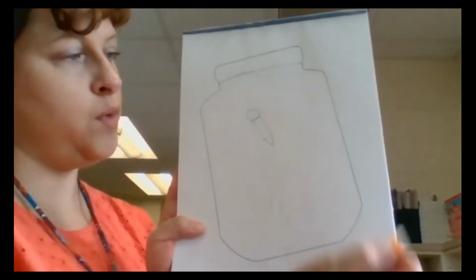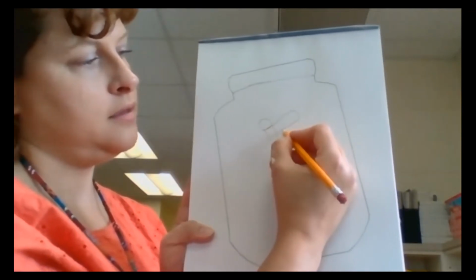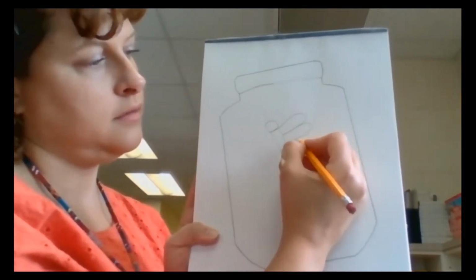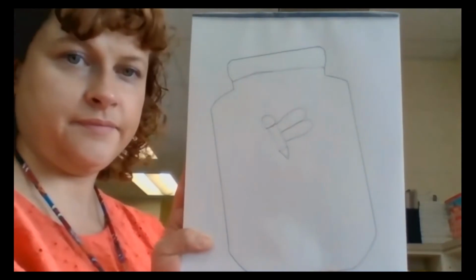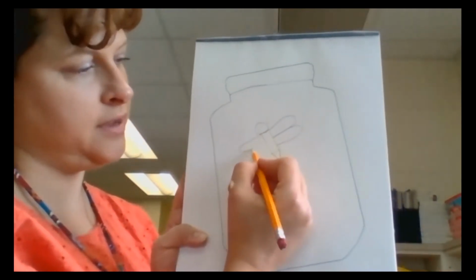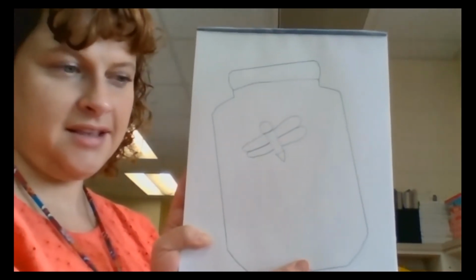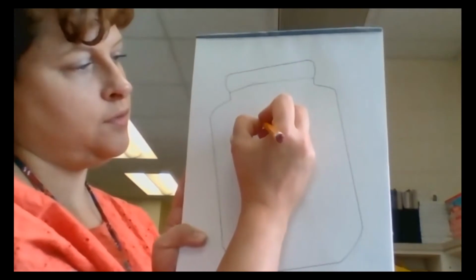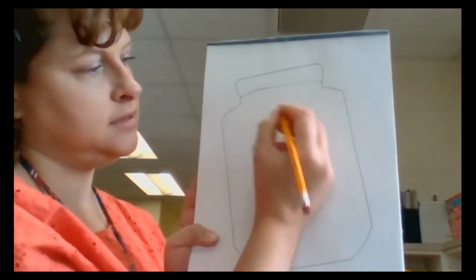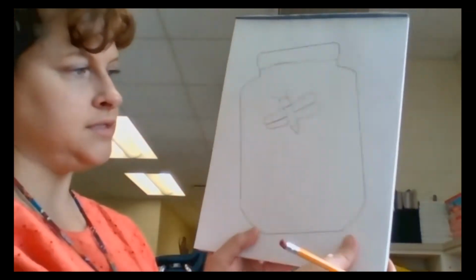Now we need to add wings. So think of making the letter B. But a big letter B. Nice big wings. And do that on the other side too. Or maybe like a lowercase letter M. Nice and tall and skinny. Okay. And you can give your fireflies antenna.